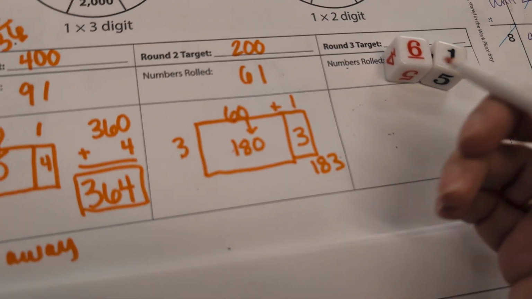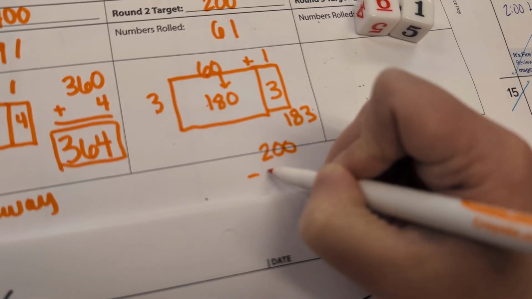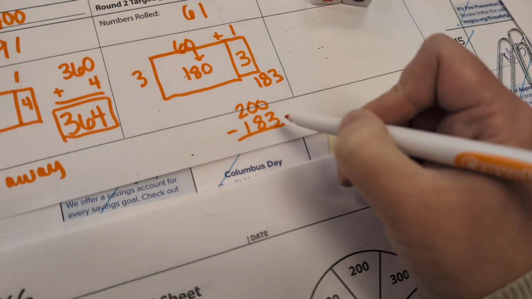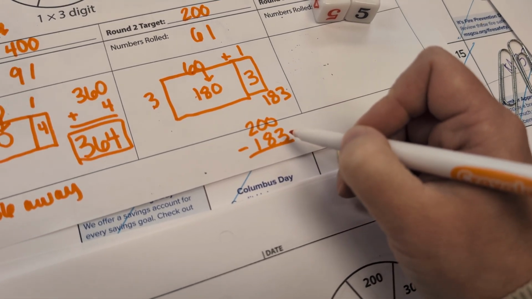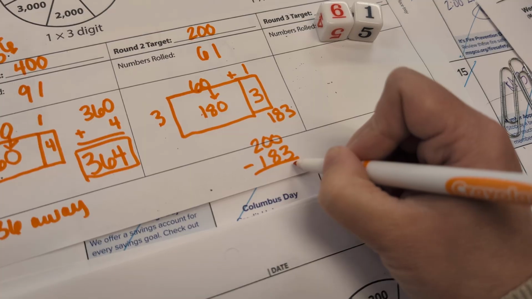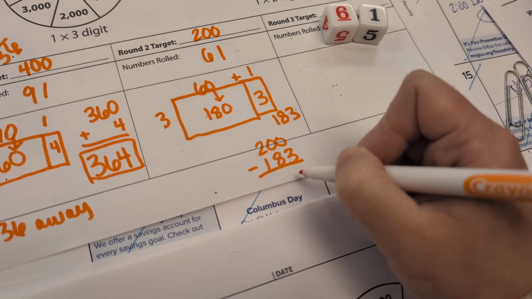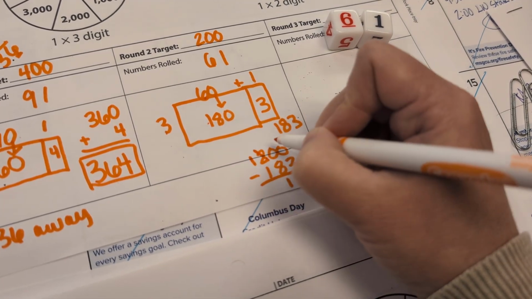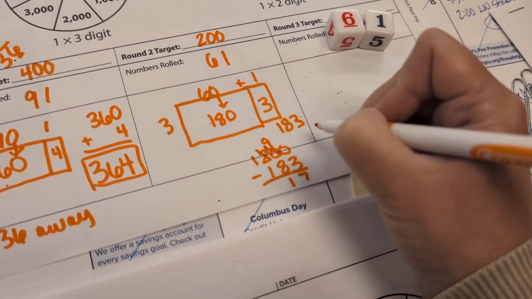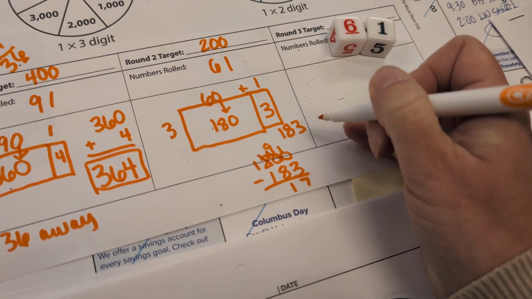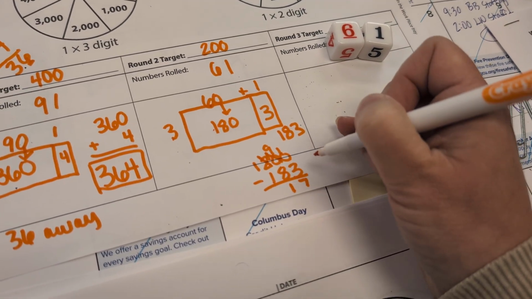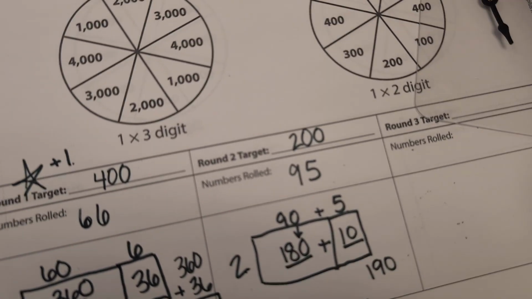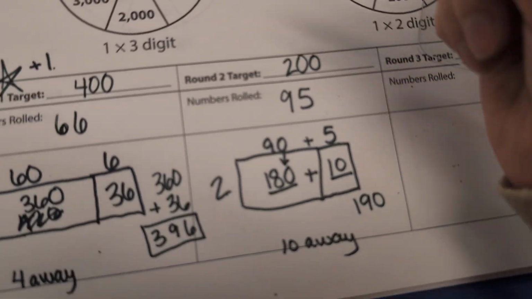If I subtract that from 200 to find the difference between my number and the target number, I could count up from 83 to 90, that's 7, and then another 10 would get me to 200. So let's see, if I make my trades, am I getting that? 10 minus 3 is 7, 9 minus 8 is 1. I am 17 away. You are only 10 away, so that means you get the point again.